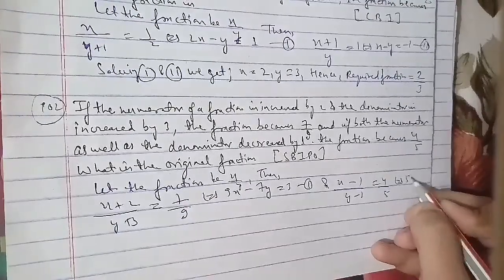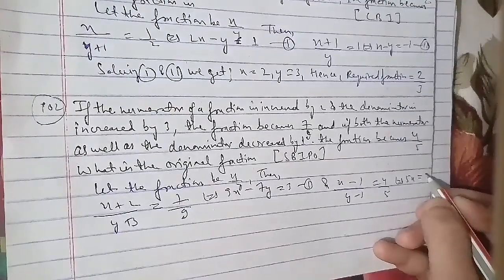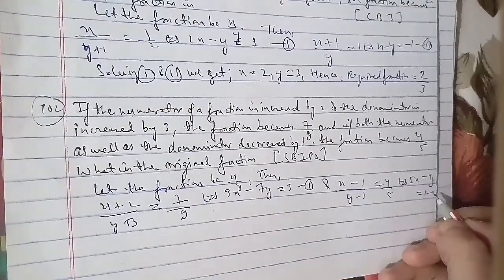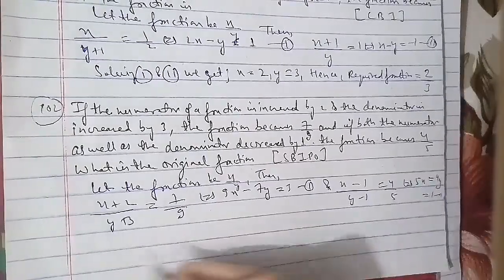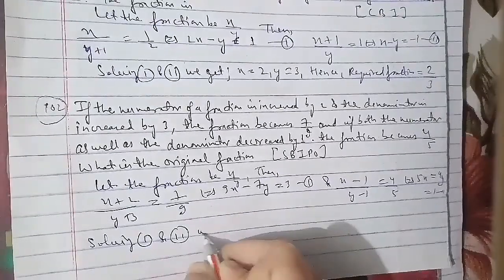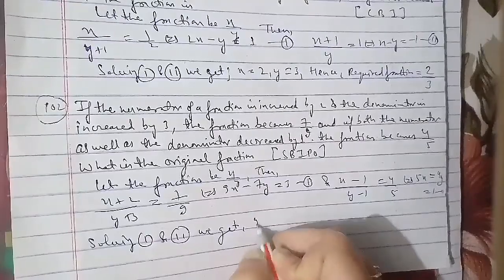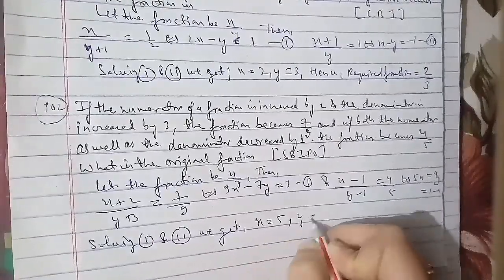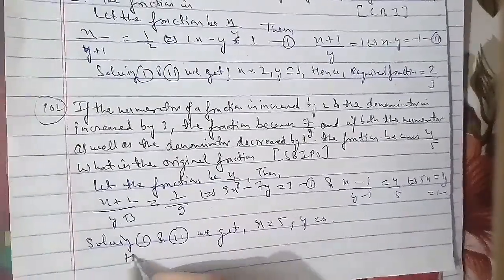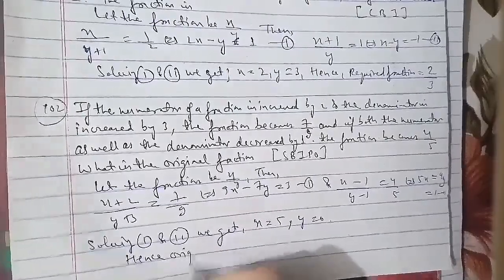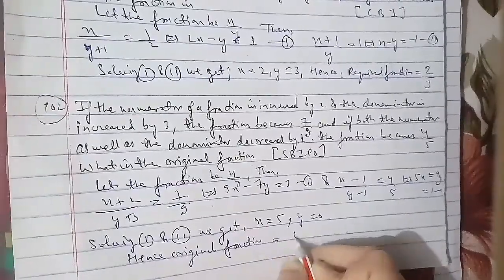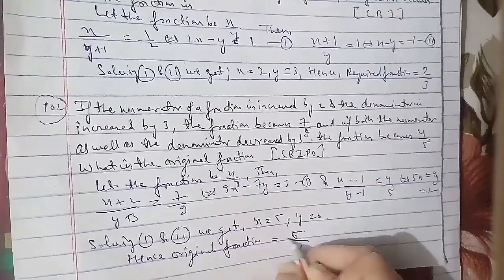So solving 1 and 2, we get x equals 5, y equals 6. Hence the original fraction is 5 by 6, that we have as the answer here. Now we'll go ahead with another one which we have to talk about, another important one.